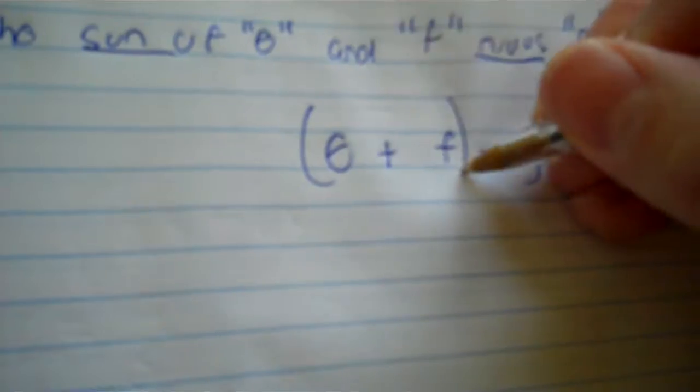But you've got to pay attention. Sum you need to put in parentheses. Sum, difference, product, and quotient, you have to put that part of it in parentheses, okay? And that's all you do, okay?